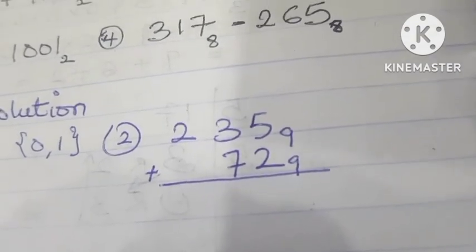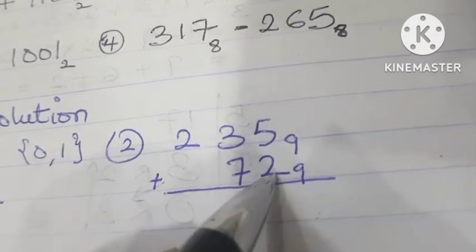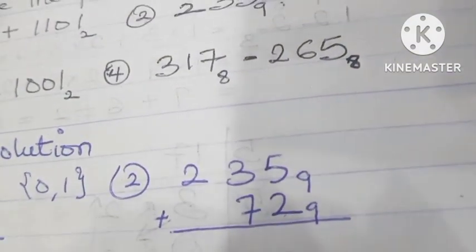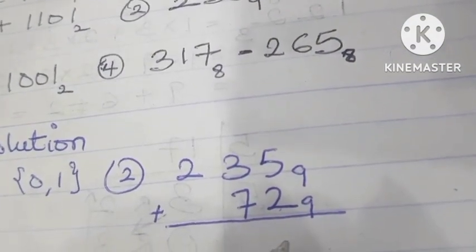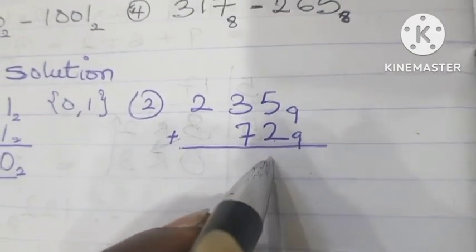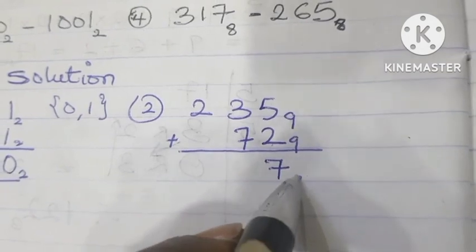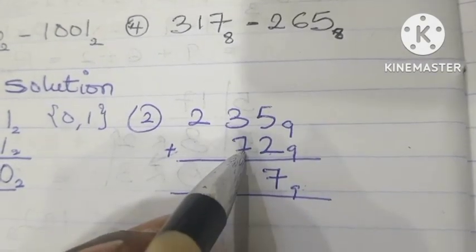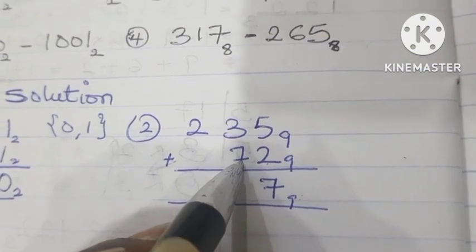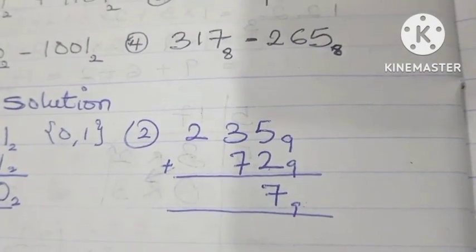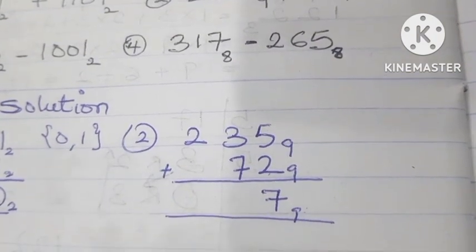And to do that, 5 plus 2. Don't forget 9 here is the base. 5 plus 2 will give me 7, but since I'm dealing with base 9, we can still accommodate 7. So I will write 7. The base is 9. 3 plus 7 will give me 10. So 10 is outside the numbers in base 9. The numbers in base 9 are from 0 to 8. So I will have to convert that 10.